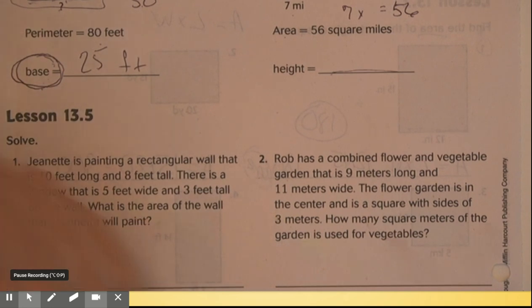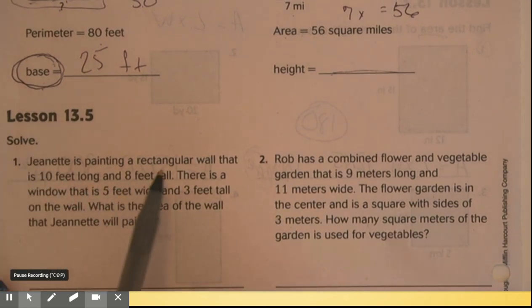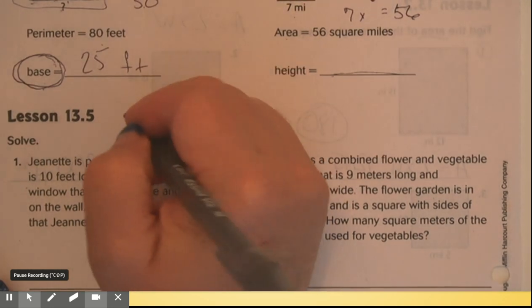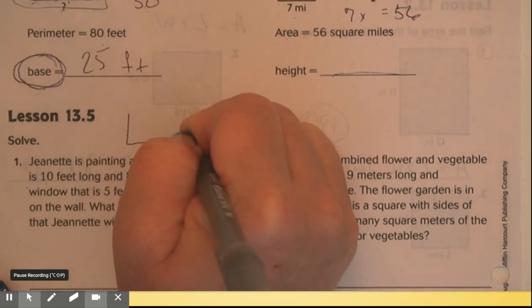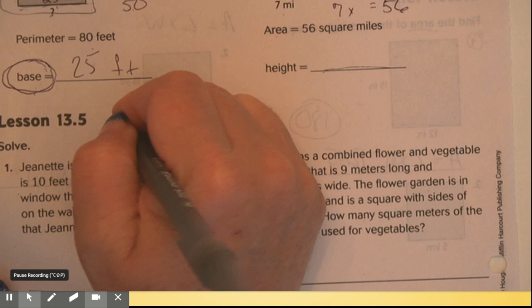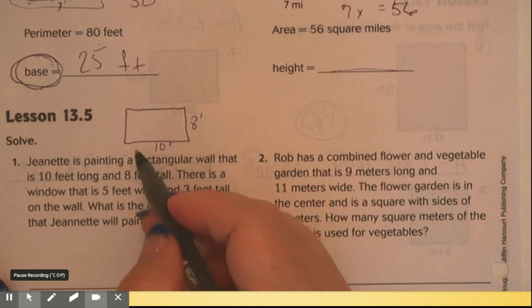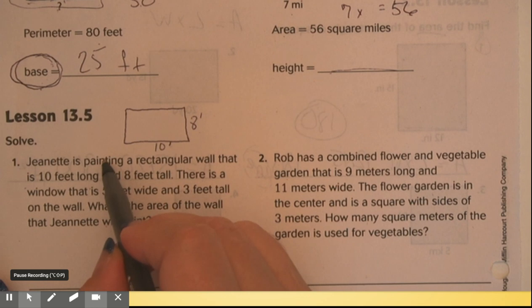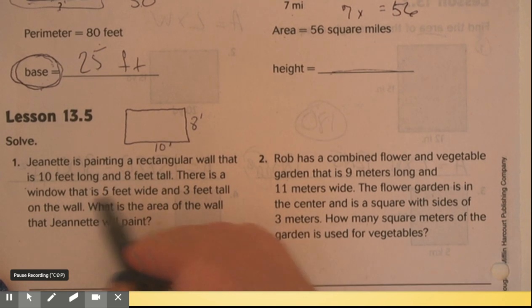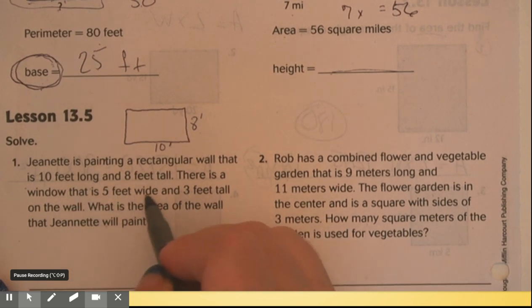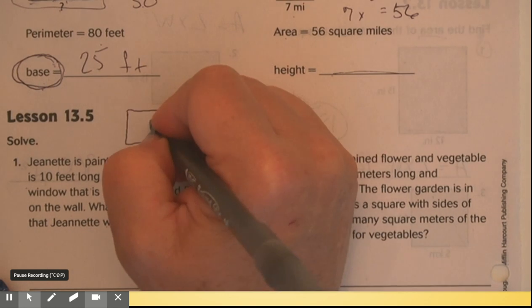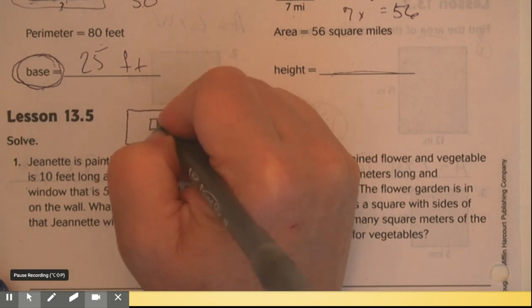And then the next one says, Jeanette is painting a rectangular wall that is 10 feet long and 8 feet tall. So let's pretend this is Jeanette's wall. 8 feet tall, 10 feet long. So here is the wall that she is painting. There is a window that is 5 feet wide by 3 feet tall. Here's her window.